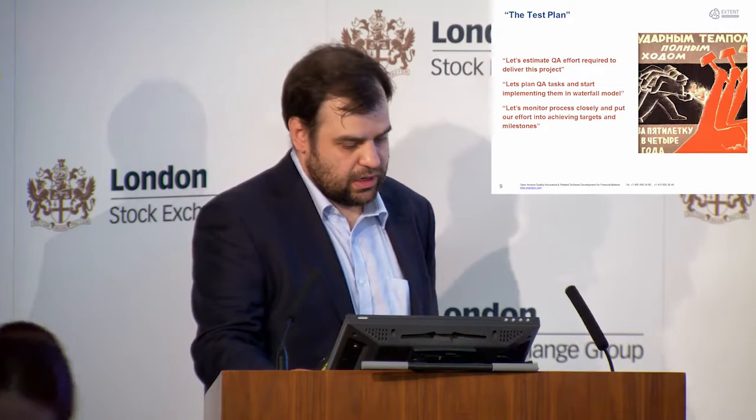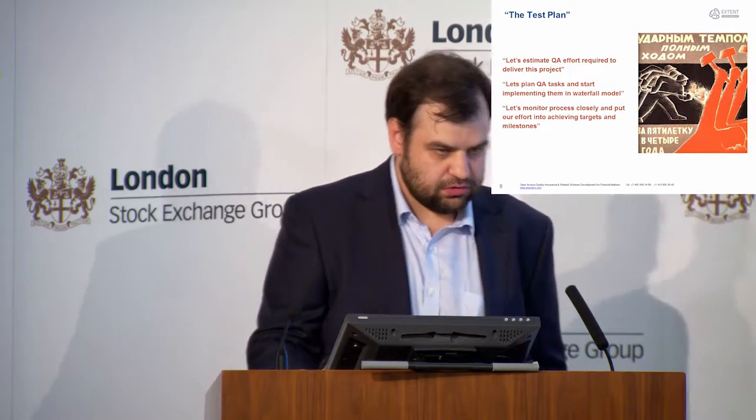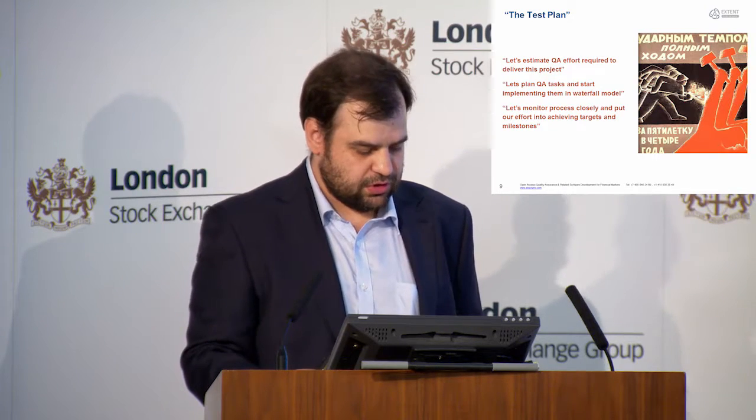The next anti-pattern is the test plan. This is an attempt to draw a big Gantt chart, putting all QA activities there, and then try to follow this Gantt chart and work very hard to achieve the milestones and objectives of this Gantt chart.